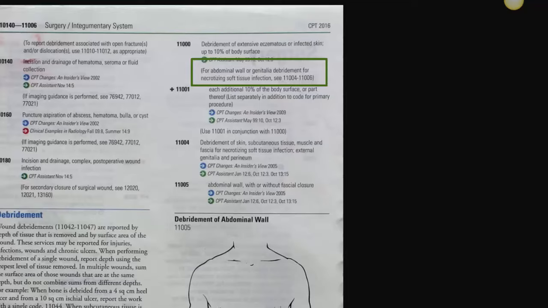CPT 11000 says debridement of extensive eczematous or infected skin, up to 10% of the body surface. Then the parenthetical note says for abdominal wall or genitalia debridement for necrotizing soft tissue infection, see 11004 through 11006. So if your scenario does not mention abdominal wall or genitalia, you would ignore the note and not go there. But if it did state one or the other, you would leave this code and go to the range of codes listed to find the most appropriate one for your scenario.